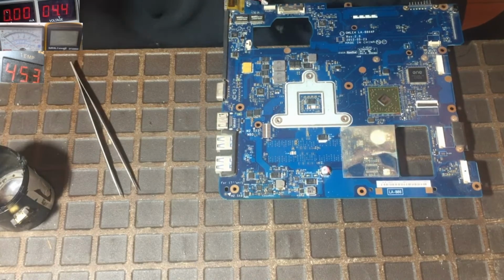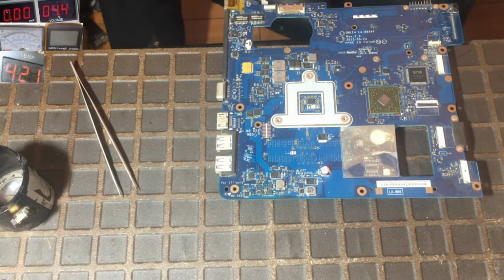And find a capacitor in normal condition to replace the broken capacitor that we have found.